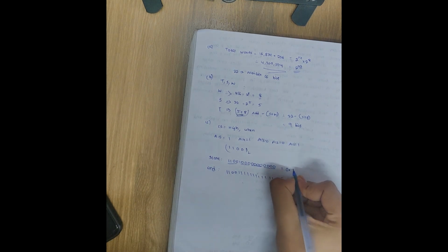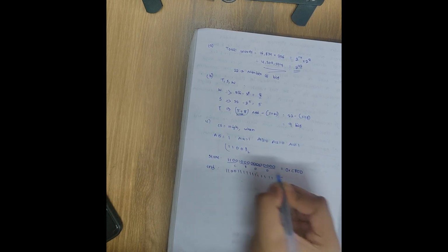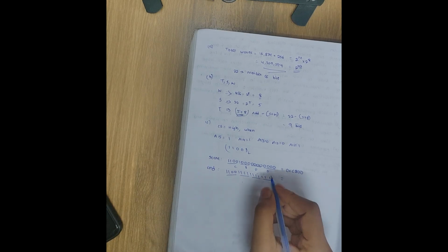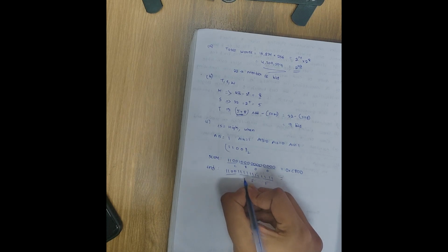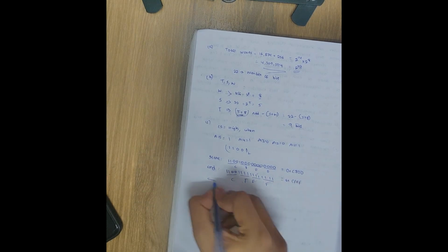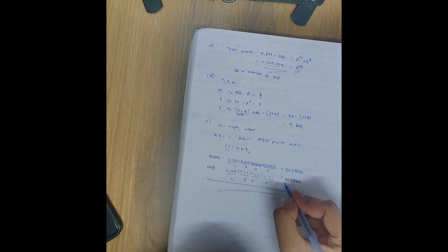After converting, what we will get is 0x C800 for the start, and similarly for the end, 0x CFFF. This is the range from C800 to CFFF, and the 0x is nothing but the denoting of hexadecimal.